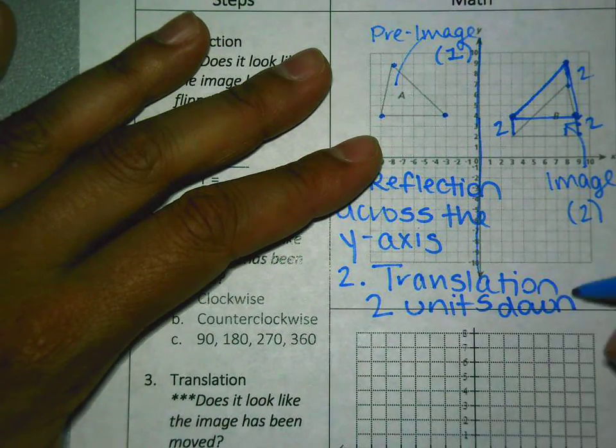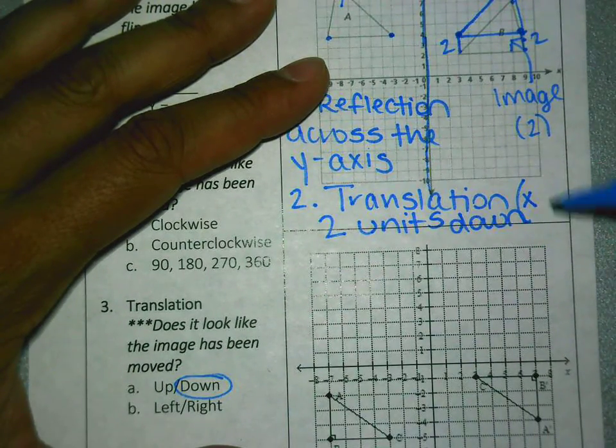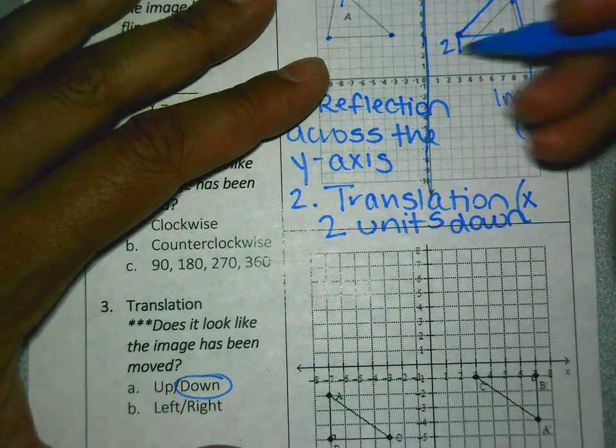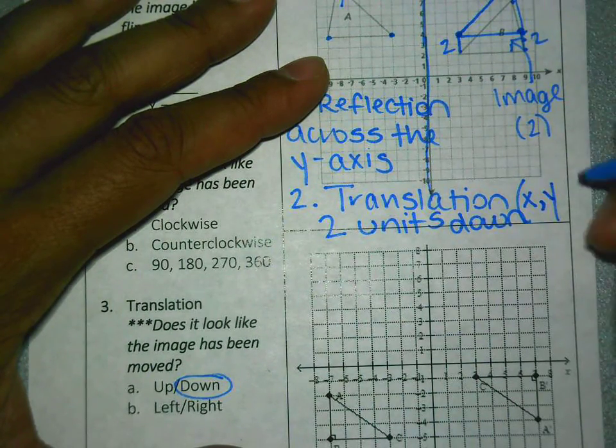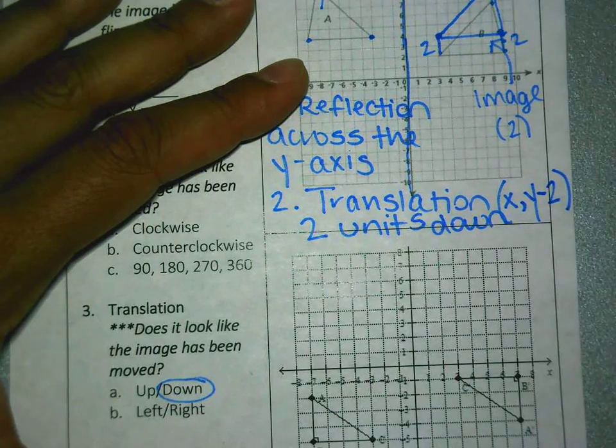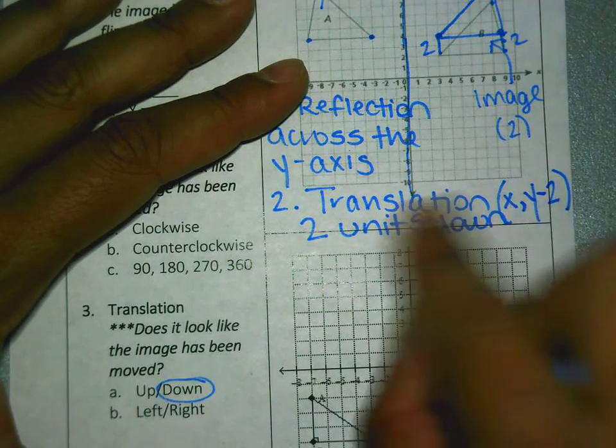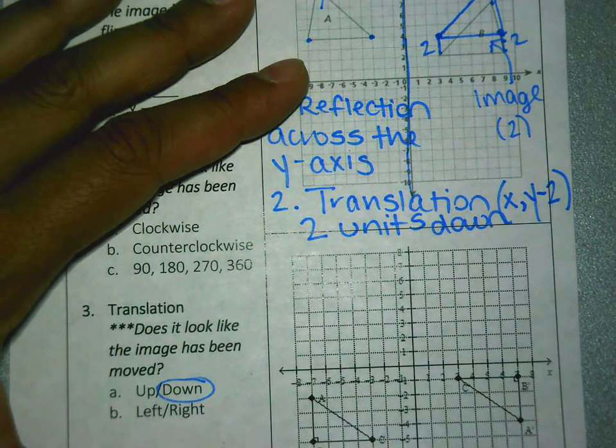And I'm also going to write it in this form, this notation. So in this notation it would be x by itself because it didn't move horizontally at all, but it did go down, so that's a y movement, and a down means a minus 2. And I'm just going to add that in there because I know these two things mean the same thing.